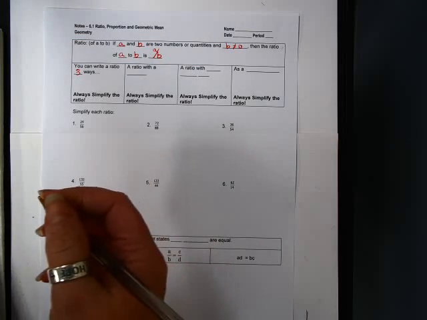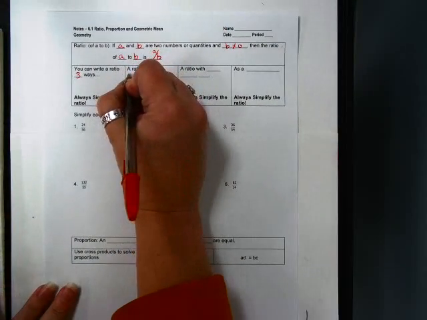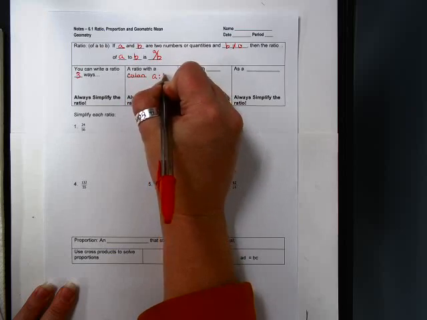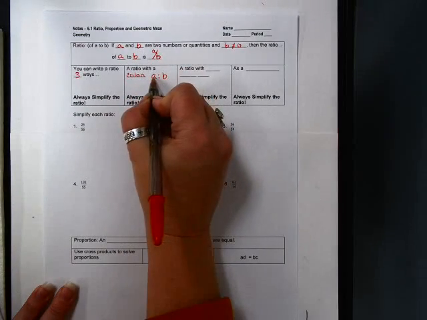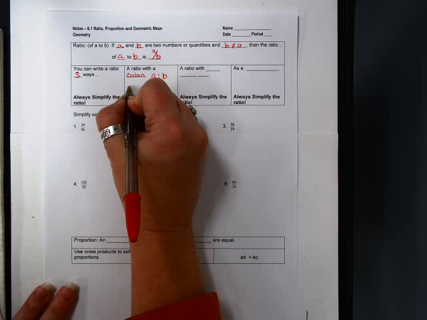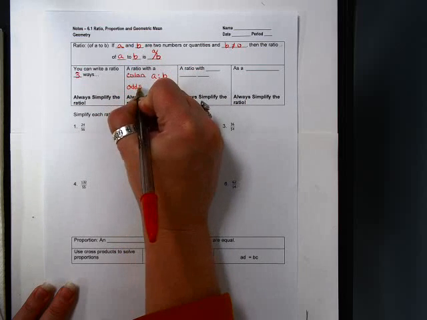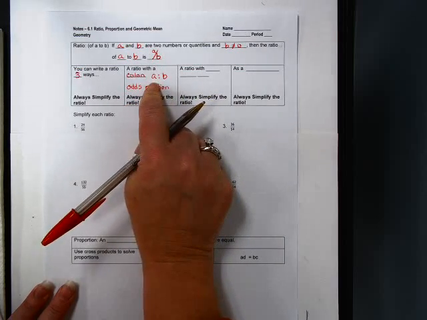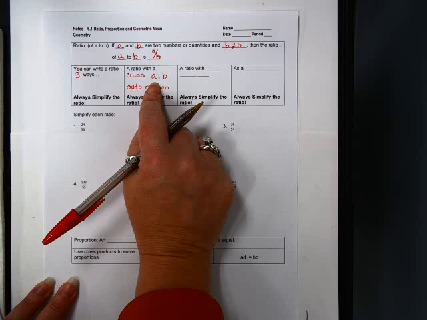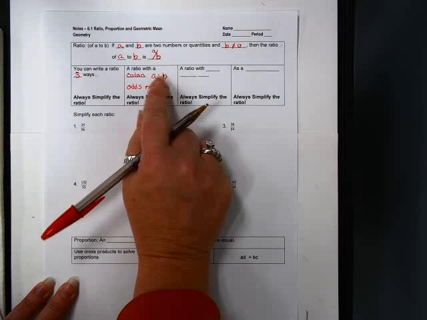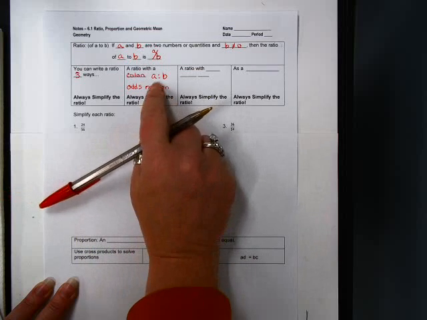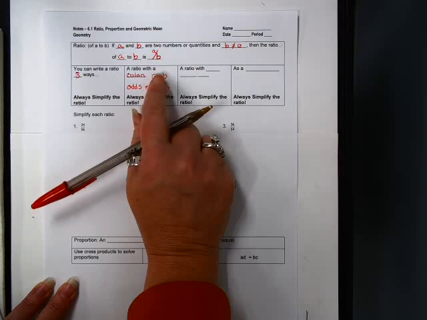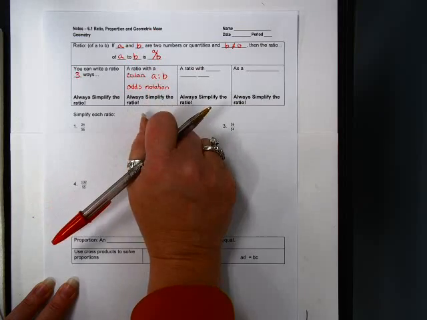A ratio with a colon, that's like A with two little dots, B, A colon B, and we read that as A to B. We call this the odds notation. And you'll see that a lot in gambling, or you might see it in the paper as the odds on the back of a lottery ticket, the odds of winning, or you also see this with baseball.